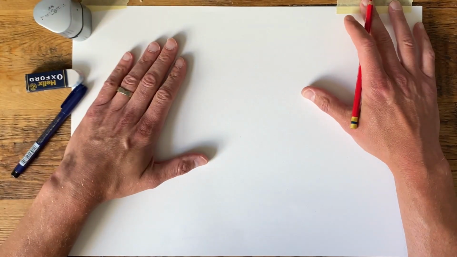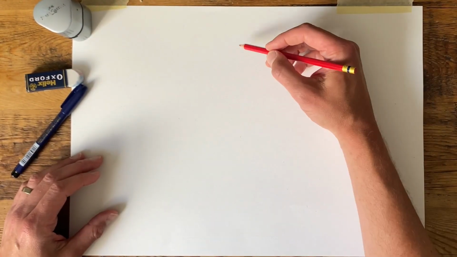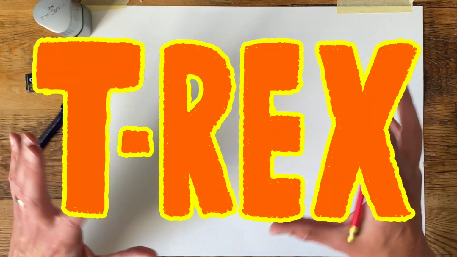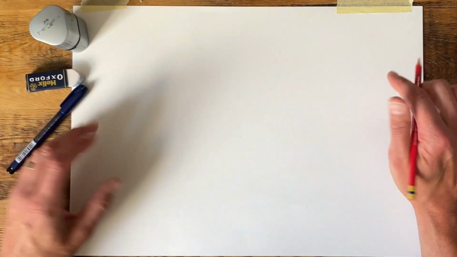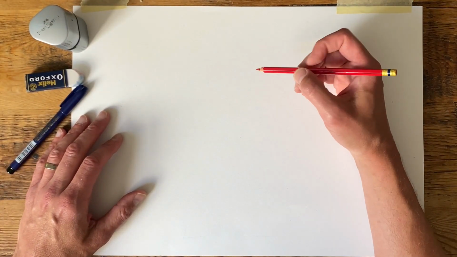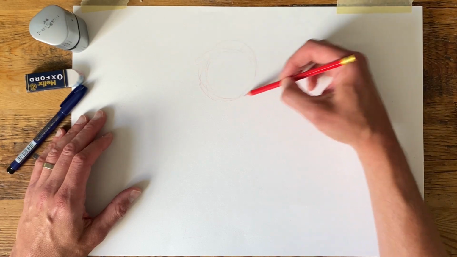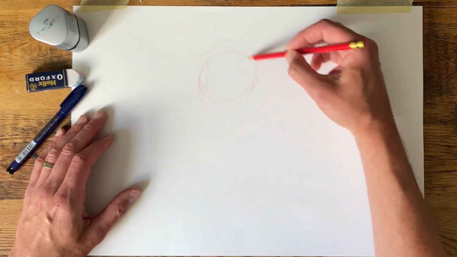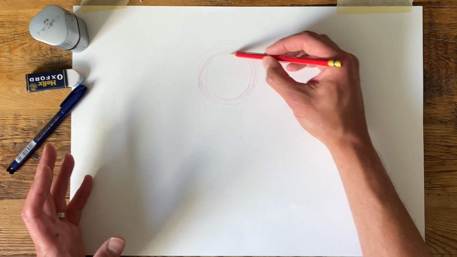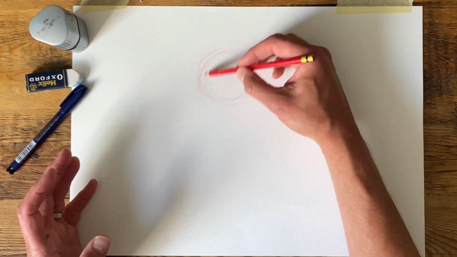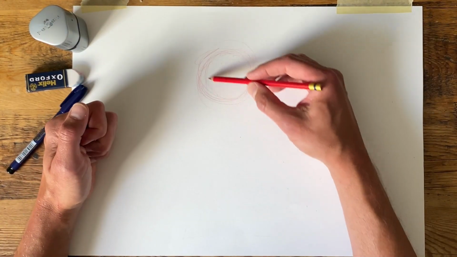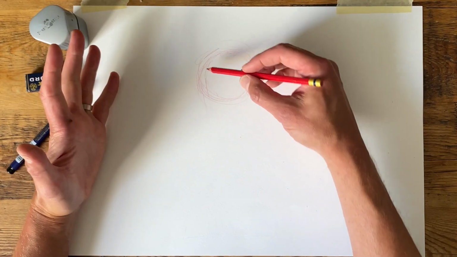So I'm going to start out with a T-Rex. I think almost everyone's favorite dinosaur, but you know, he's pretty popular. It's hard to beat the king. So I'm going to draw a circle up here on the upper half of my paper. It's okay to be wobbly, sketchy. I'm not drawing the perfect dinosaur, perfect character, perfect shapes.